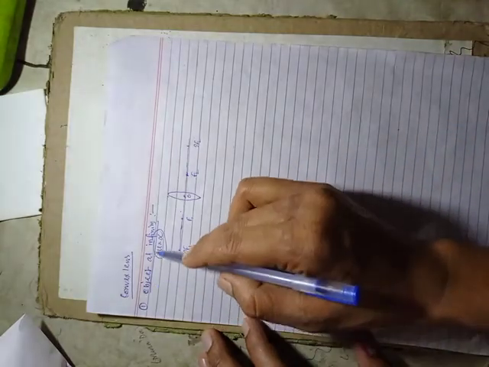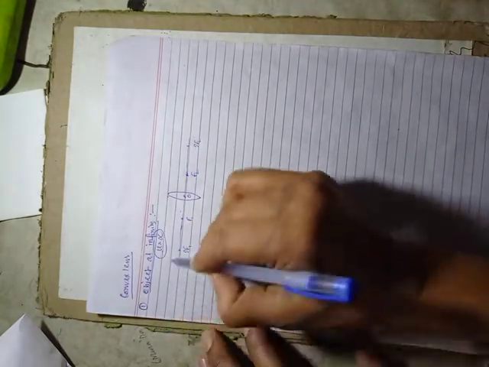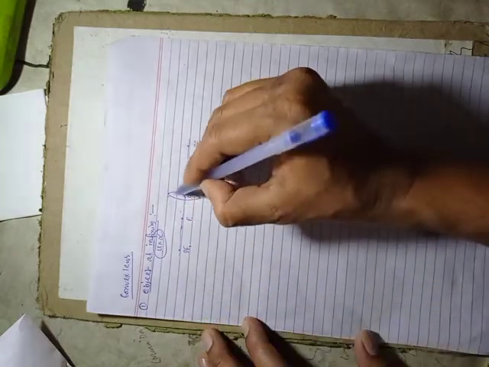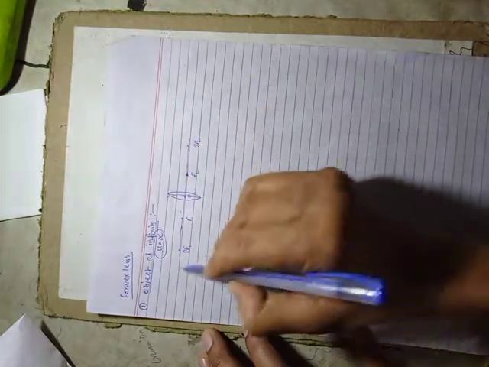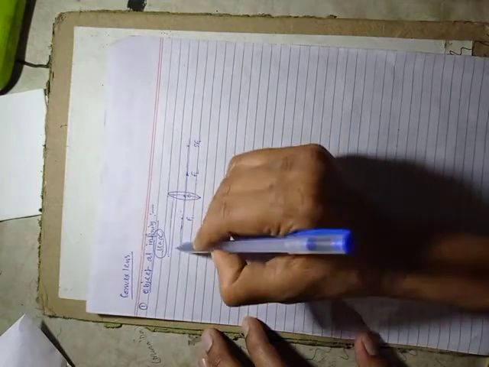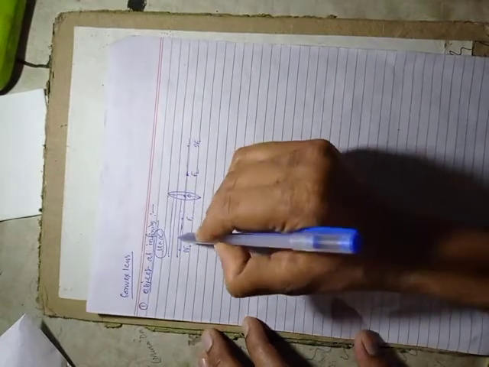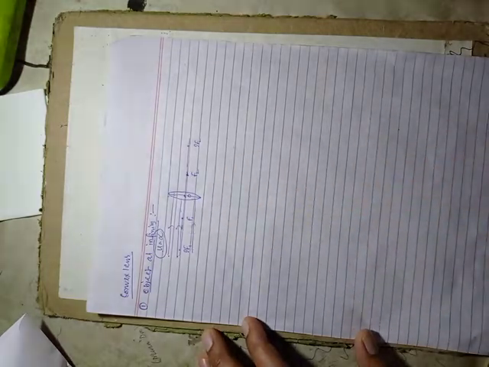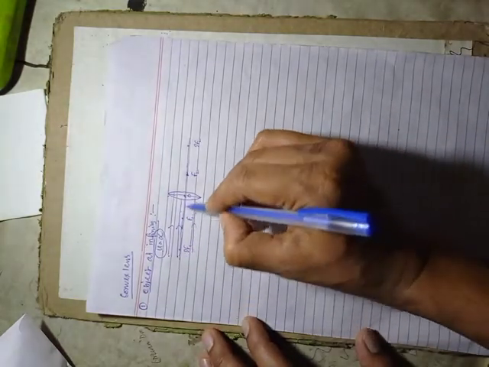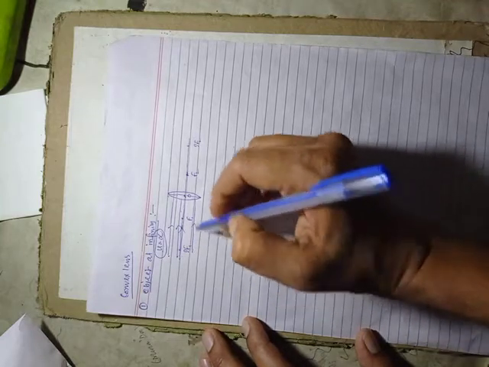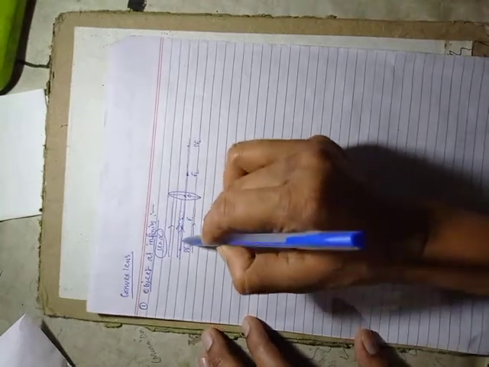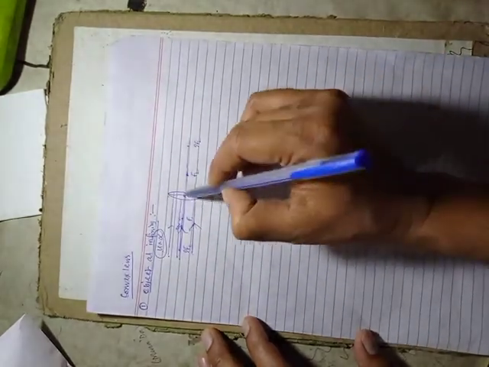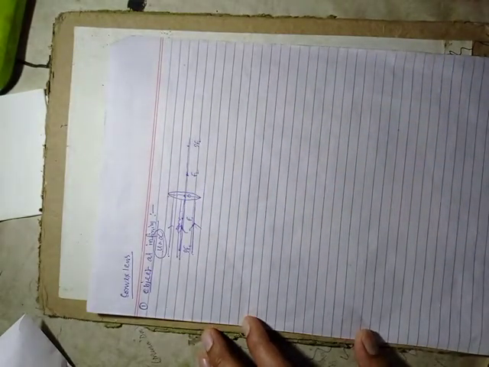So when the object is at infinity, on the left side, you will draw the axis like this. The light rays will come parallel. We are considering one ray coming along the principal axis. So you just consider three rays.